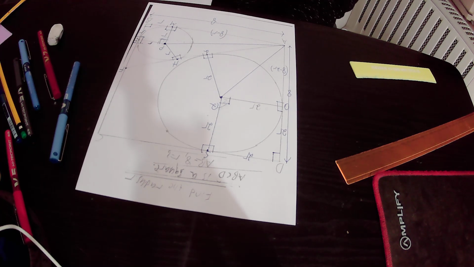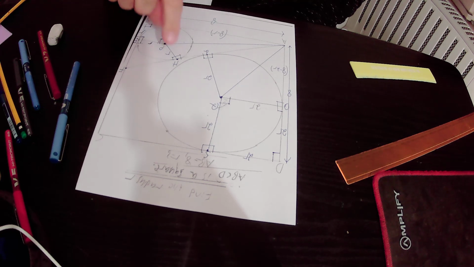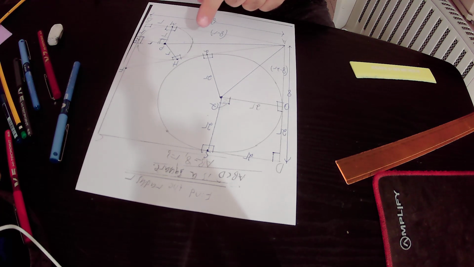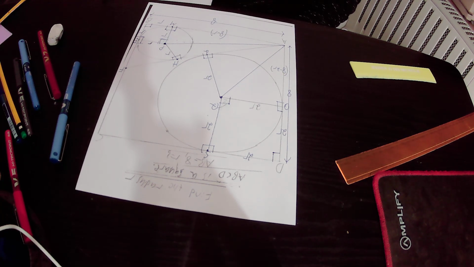Okay, and we also know that PM equals PH equals the radius of this small circle. PM equals PH equals the radius of the small circle. And here we have also a common side, PA. This side PA is a common side.